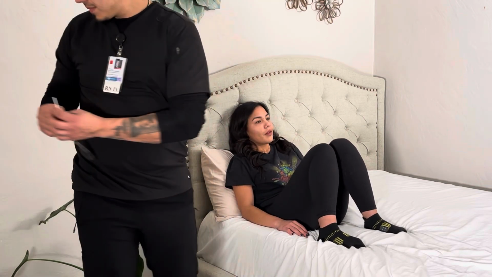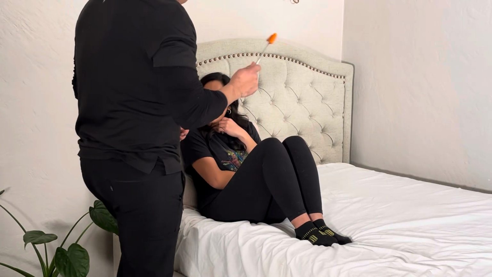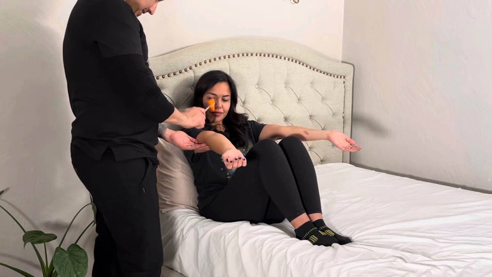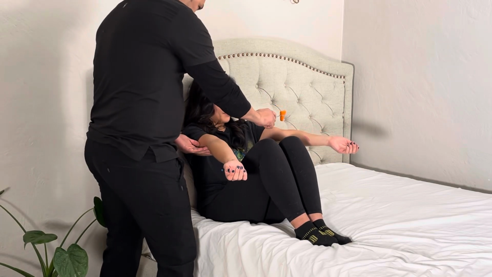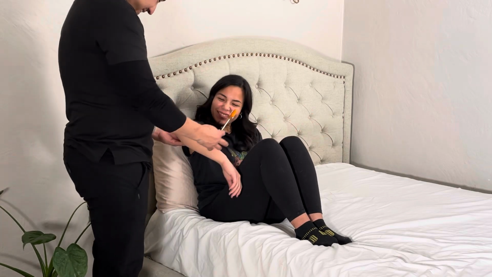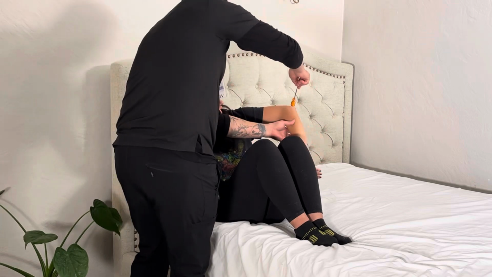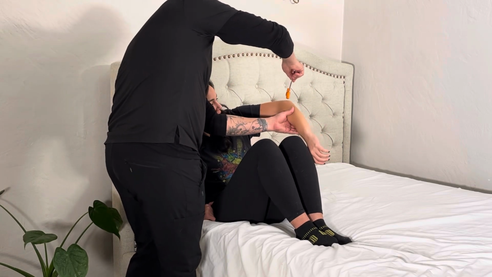So now moving on to reflexes, I'll grab the reflex hammer and explain what that is to the client. I'll start off by assessing the biceps and triceps. For reflexes, again, you always want to compare both sides so that you're able to see the reactions on each.